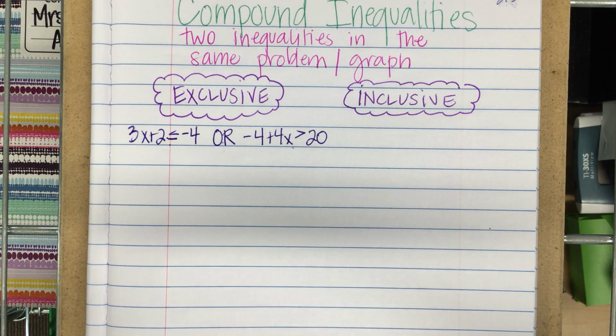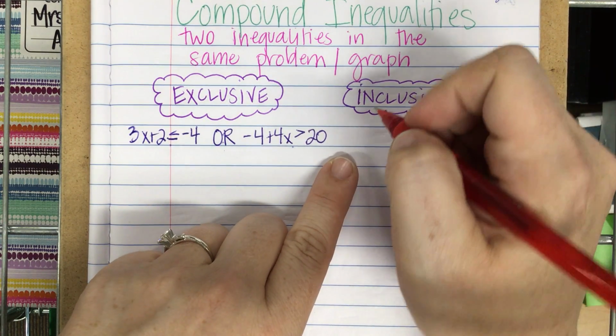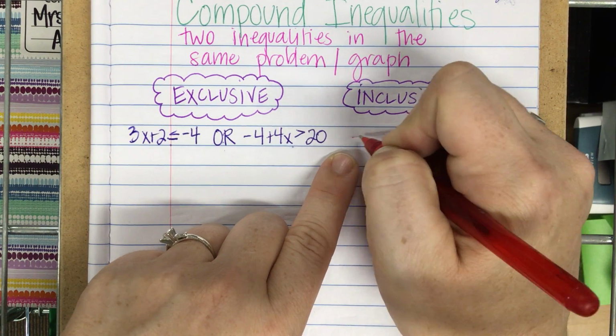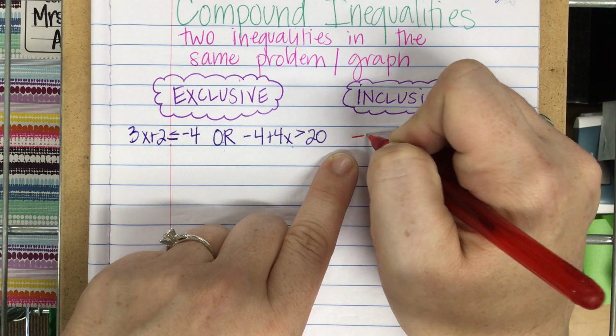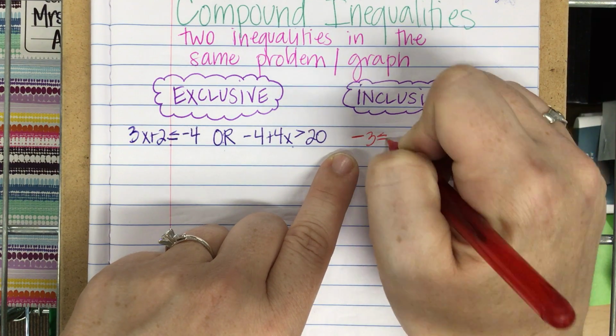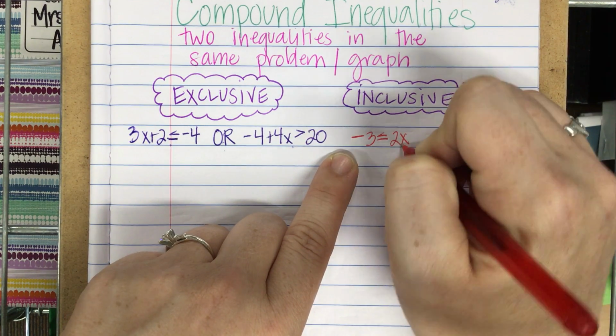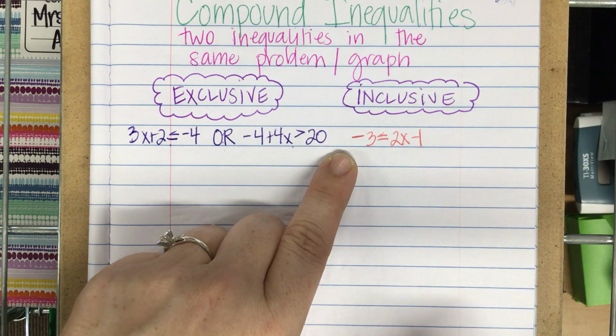Inclusive, there are two ways of writing inclusive. Inclusive would look like, sorry, I'm trying to find a different color to write in. You could write -3 is less than or equal to 2x minus 1.